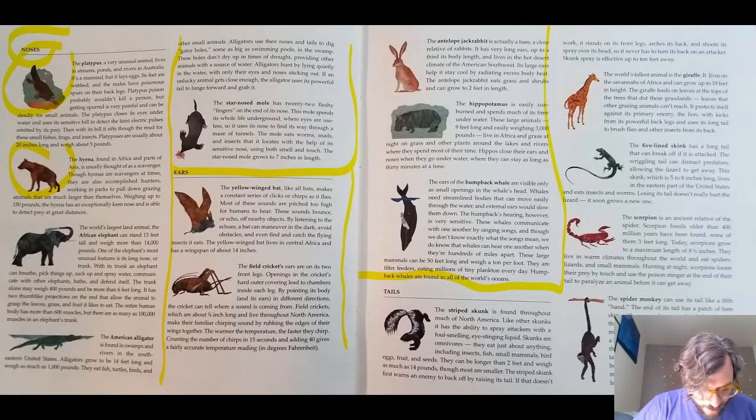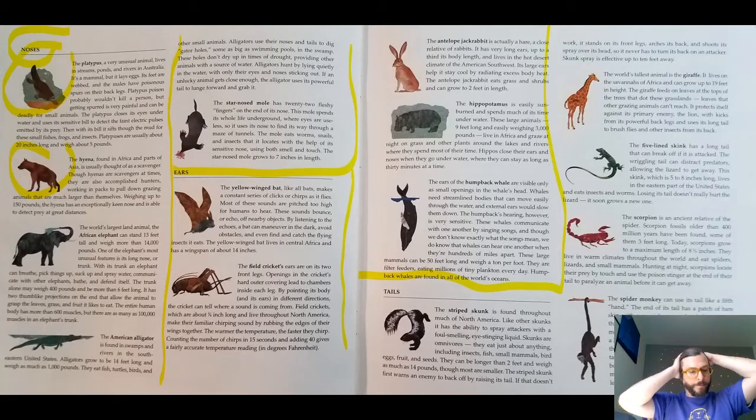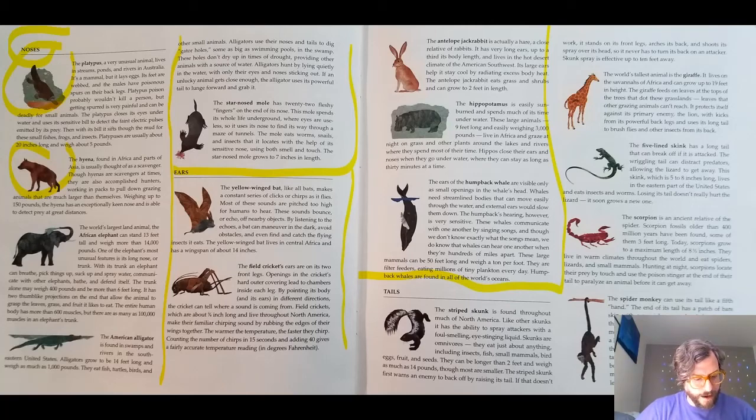The hyena, found in Africa and parts of Asia, is usually thought of as a scavenger. Though hyenas are scavengers at times, they are also accomplished hunters, working in packs to pull down grazing animals that are much larger than themselves. Weighing up to 150 pounds, the hyena has an exceptionally keen nose and is able to detect prey at great distances, so it can sniff something it wants to eat out, an animal from a long ways away. That's its nose power. On to the elephant nose power.